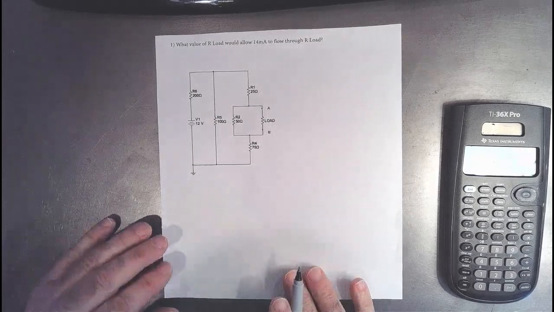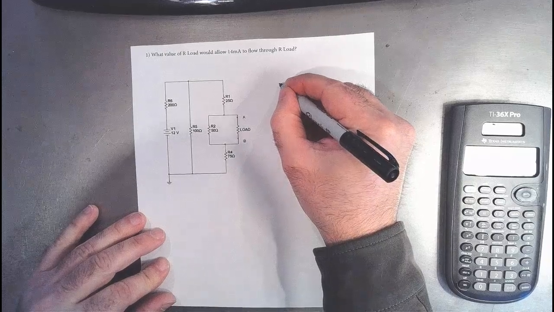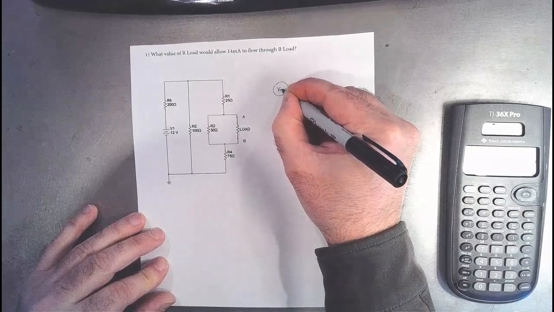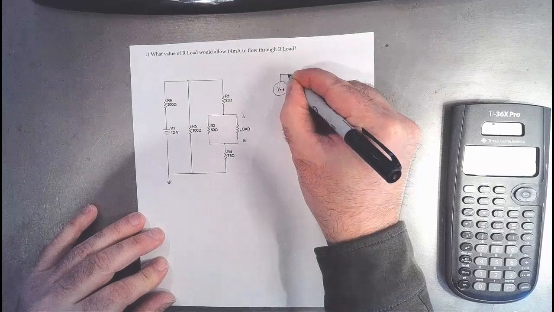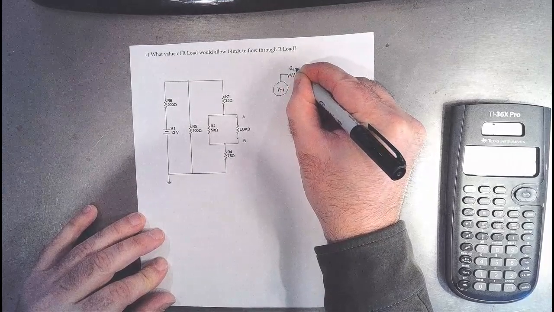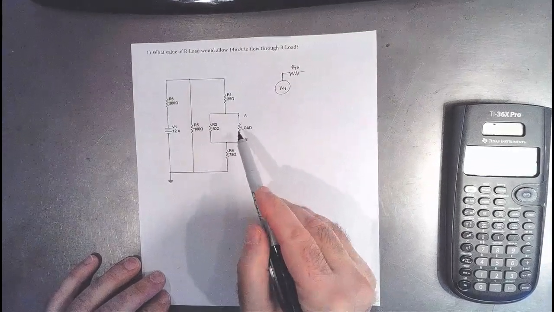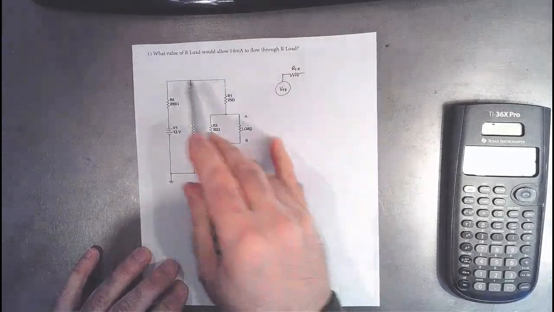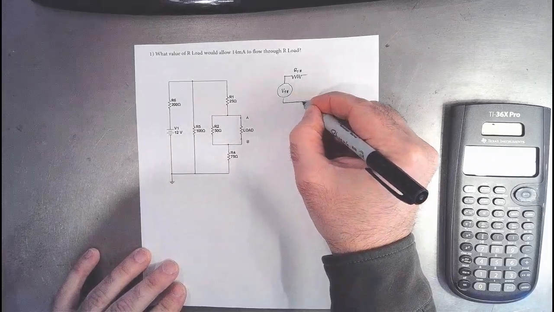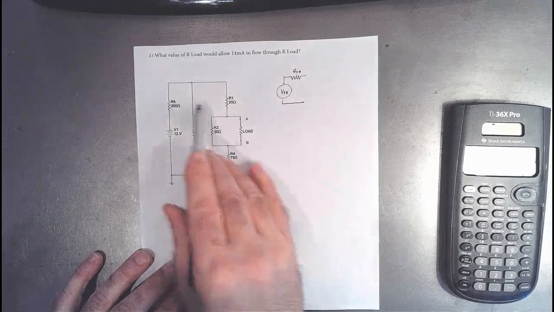And so the way that I'm going to approach this is this. So we know that when we find the Thevenin equivalent of a circuit, it looks like this. So we can basically reduce the complexity of any circuit and turn it into this model right here. We have to do that from the perspective of some component.